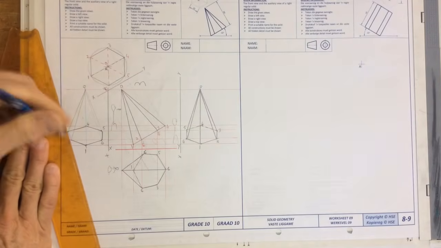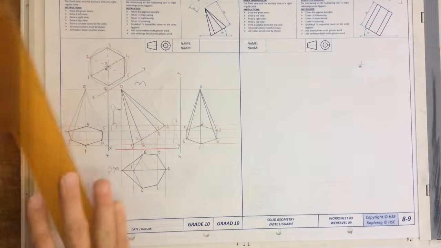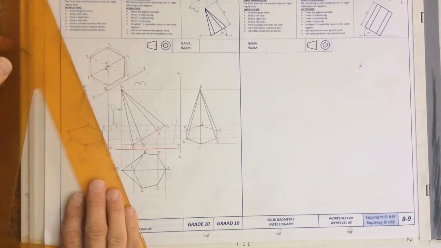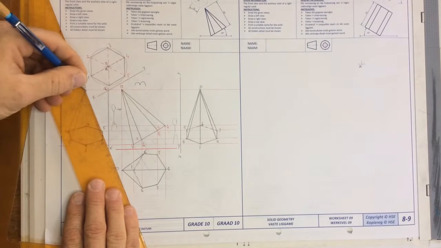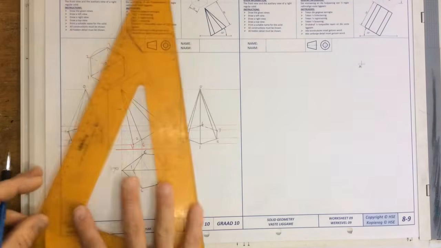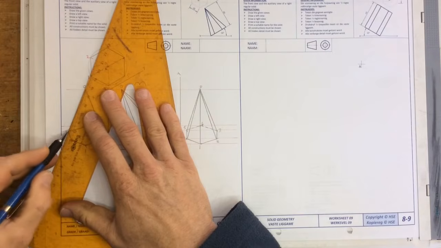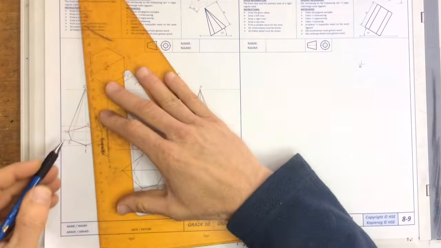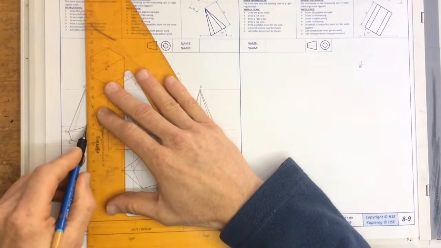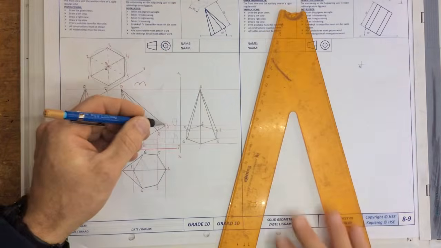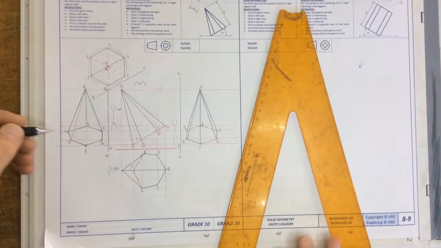There it is. My accuracy over here is not so great. Right. Once I've got that, draw in the edges that you can see. That would be 5 and 3. And I'm going to be able to see this line going from 4 to 0. If you look at it, the closest line over here is 4, 0 at the top here.